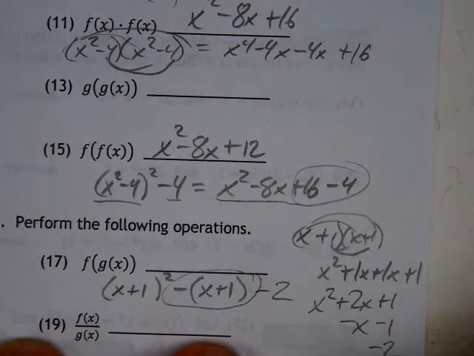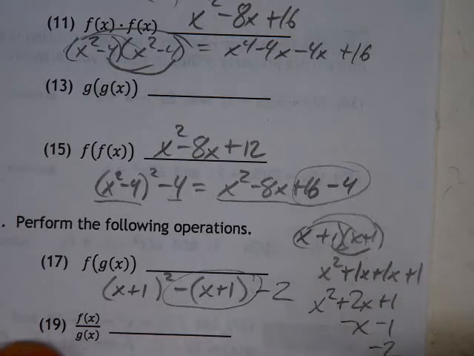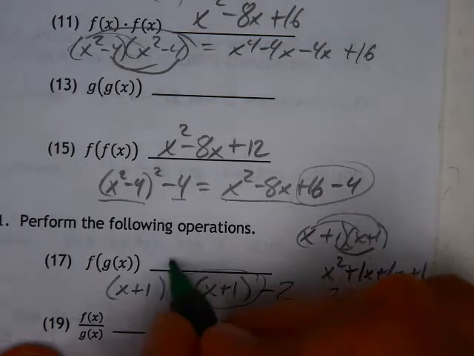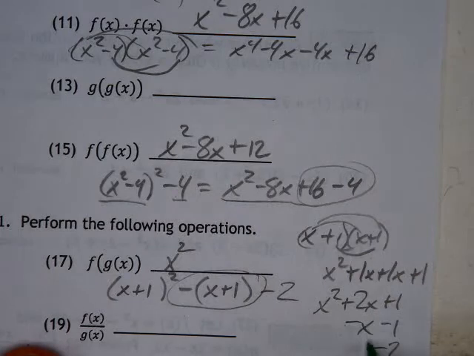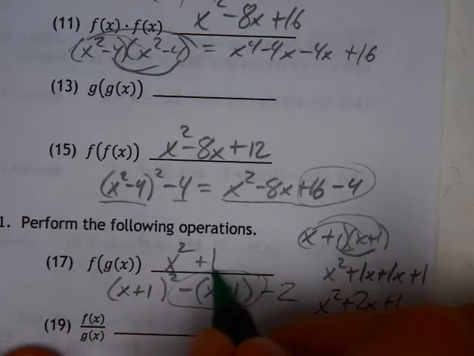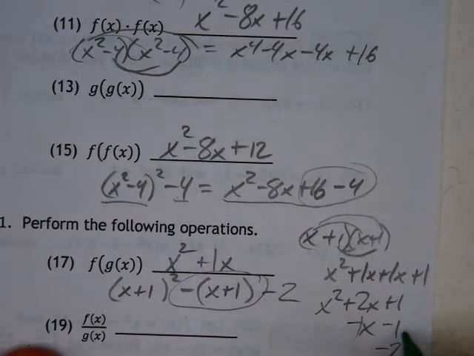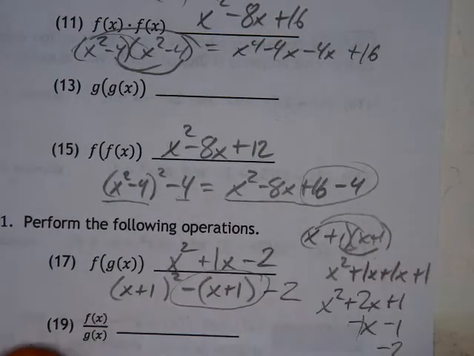Now if you stack them like this, you can go straight down and get everything you need right in order. There's the only one x squared, and that's an x squared. You have a 2x minus 1x. That's a plus 1x. You have a 1 minus 1 minus 2. That's a negative 2.